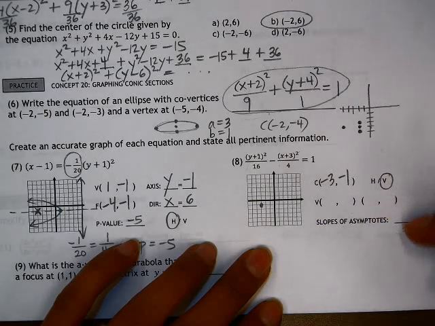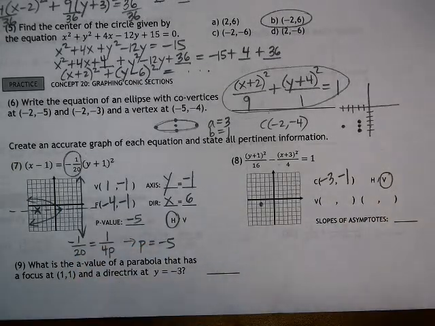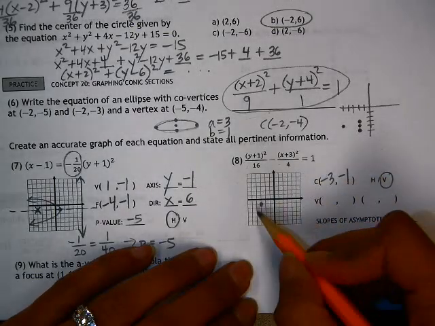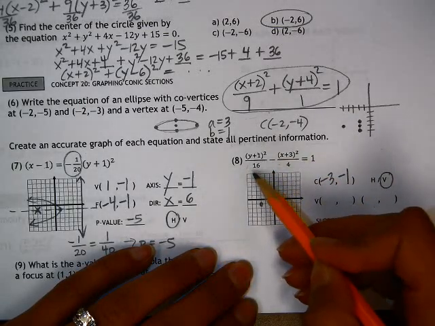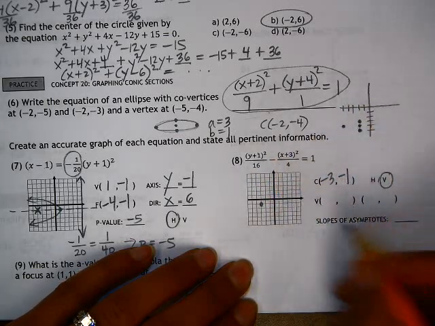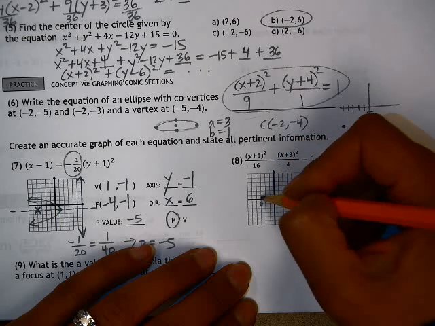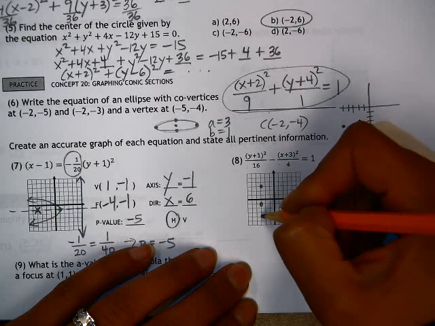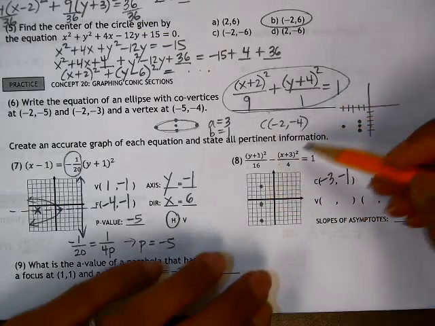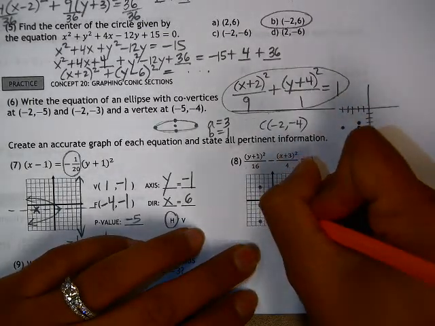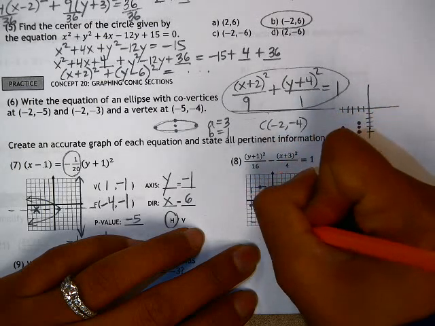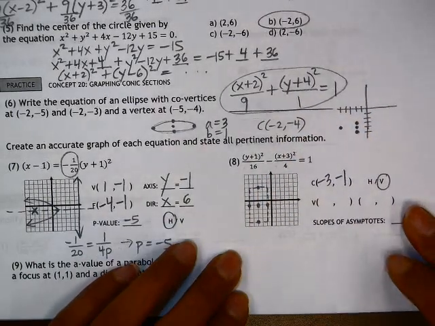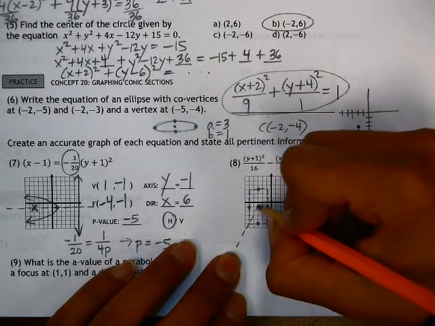Before we try to identify these other things, let's sketch the graph of the hyperbola. First we need to determine where our asymptote lines are. In order to do that, we're going to create a rectangle using our a and our b values. Here, a squared equals 16. That means a equals 4, and that's in the y direction. So I'm going to count up 4 and down 4. b squared is 4, so b is equal to 2 in the x direction. That gives us 4 points to connect to create our rectangle. Using the rectangle, we can now draw our asymptote lines.